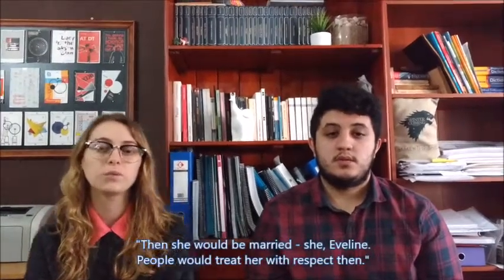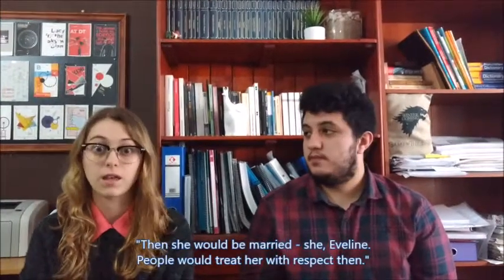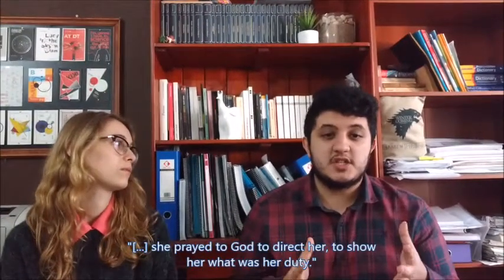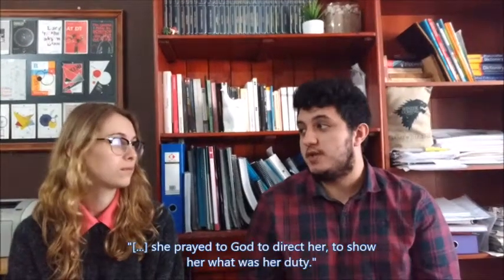Also, marriage seems to be important so as to be treated as a decent person. This is shown in the passage that says, "Then she would be married, she, Eveline. People would treat her with respect then." Another quotation that has to do with Catholicism says, "She prayed to God to direct her, to show her what was her duty."